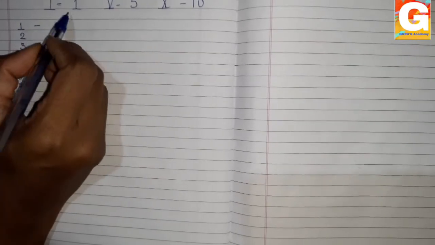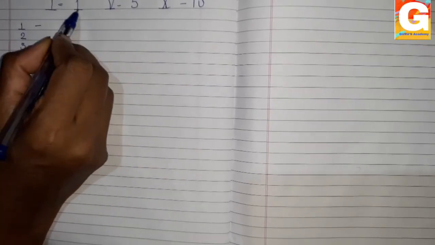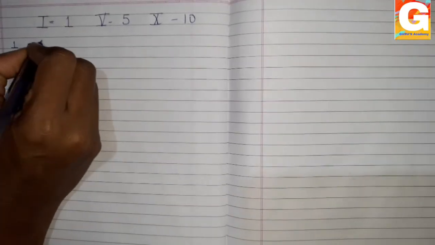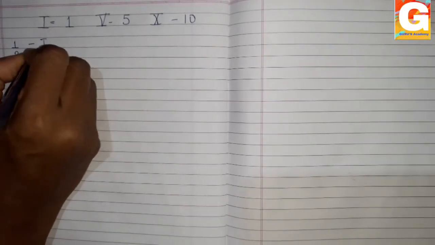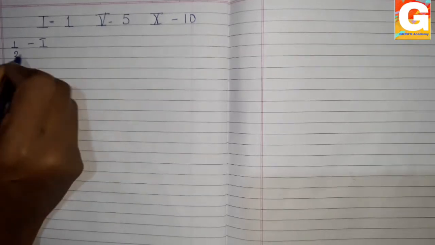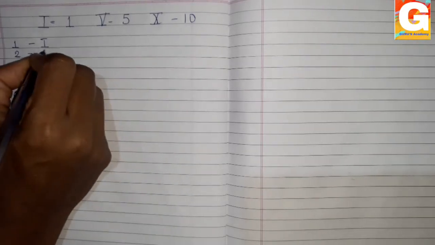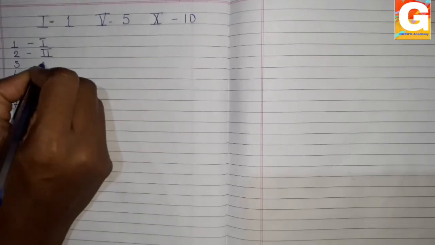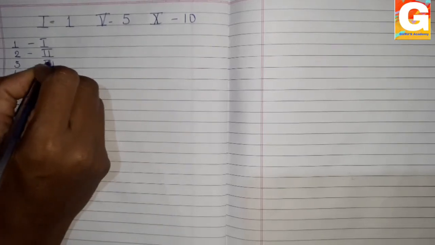Now see, as we have seen, how is 1 written? We write I. So for this one, I will be writing this I, that means this is your 1. Same for 2, I will write this 2 times. Now for 3, I will write this 3 times.